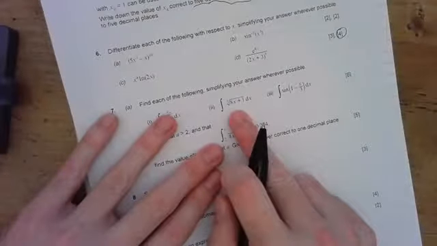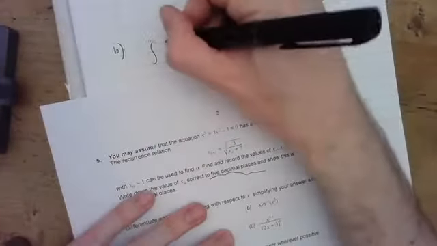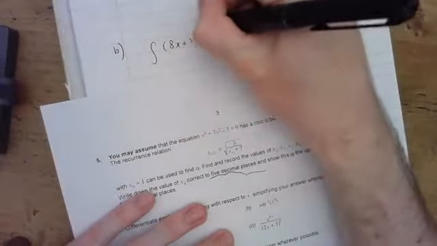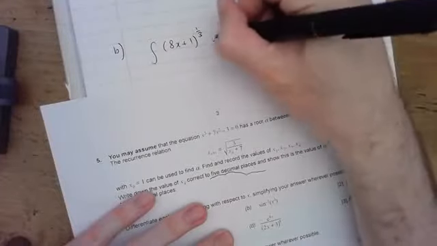Part B. Now, I'm not going to write it down like that. I'm going to write it into a bracket because I can't integrate things unless they're as indices. So it's going to be 8x plus 1 to the power of a third dx.